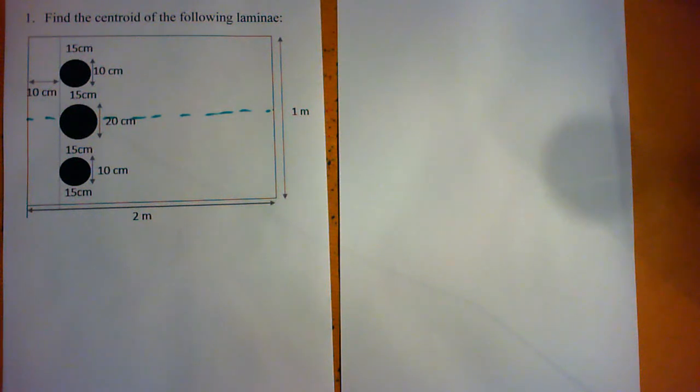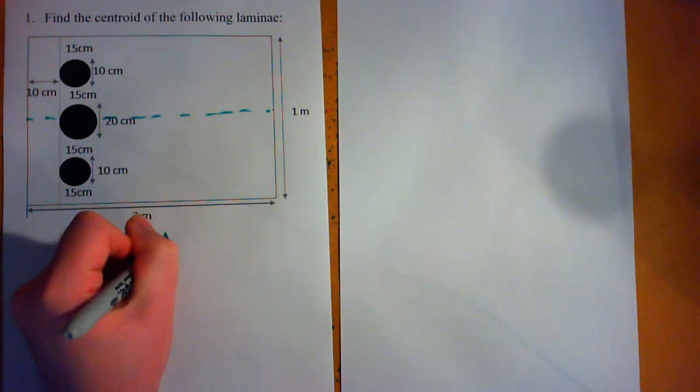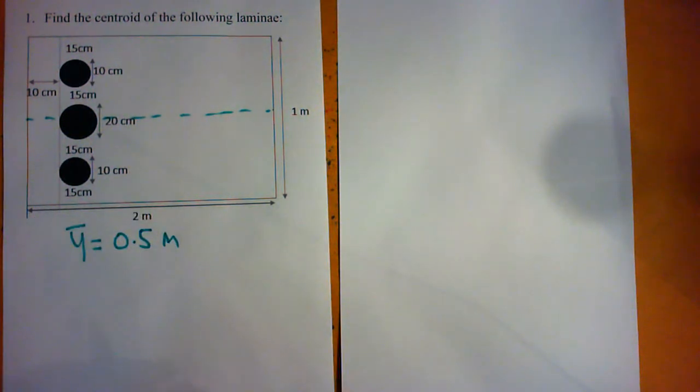So at this point we can make the observation that the centre of mass in the y direction is at 0.5 metres. So we've got one of the coordinates of the centre already. We need to find the x coordinate of the centre. We don't have any symmetry in that direction because all of the holes are not in the middle, they are towards the left hand end.